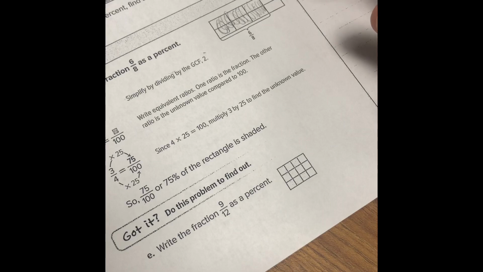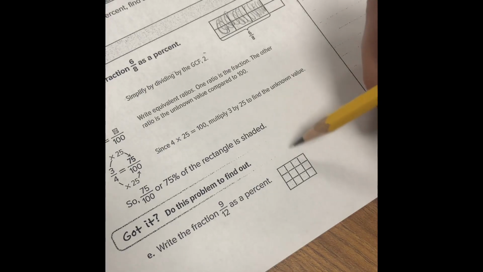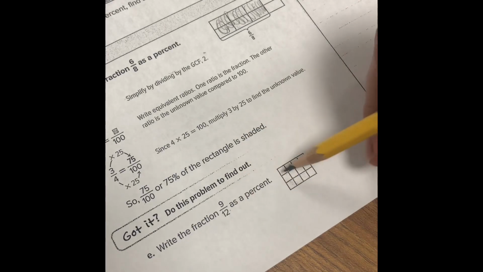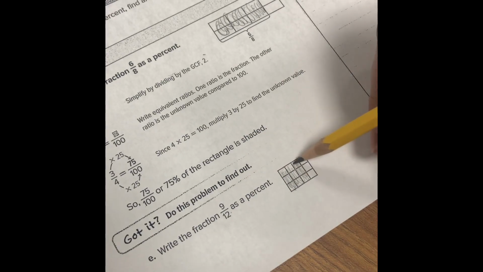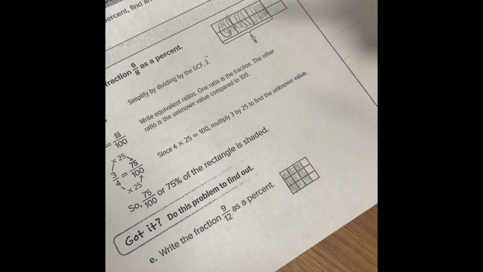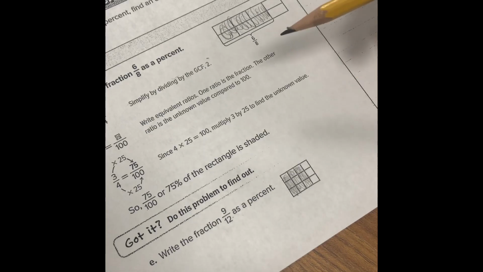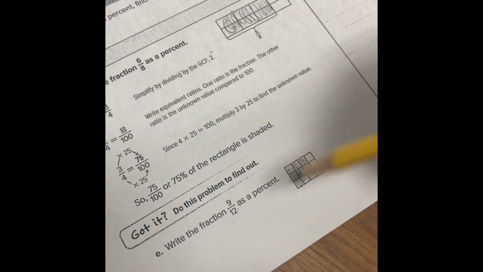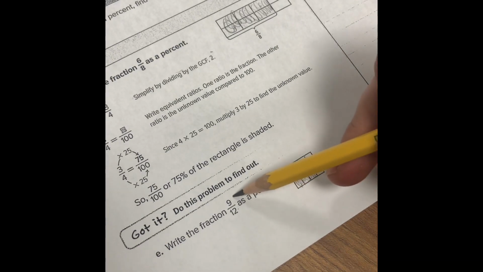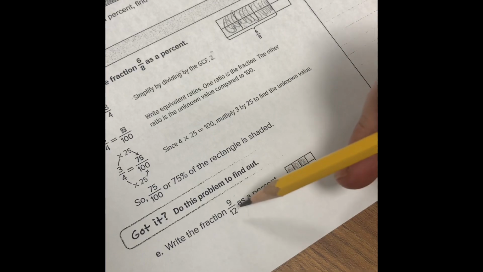Write the fraction 9/12 as a percentage. Well, if we have 9 shaded in out of 12, it looks very similar to what's up here. Let's just look at that top. 1, 2, 3 out of 4. So, in this case, we once again have 3/4, and we can determine that by dividing by a common factor of 3.